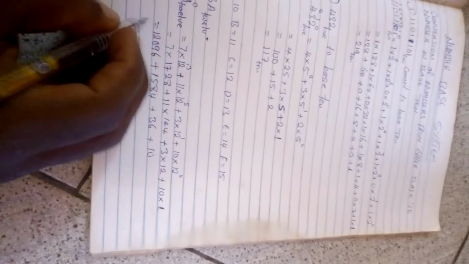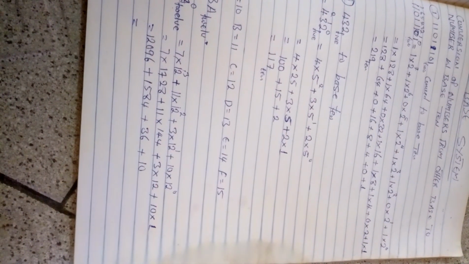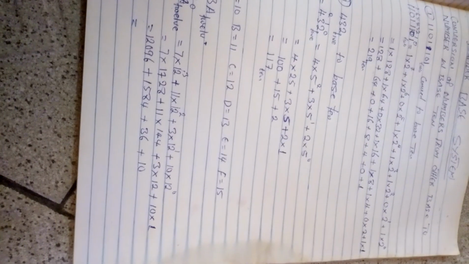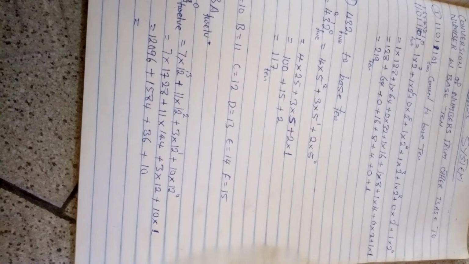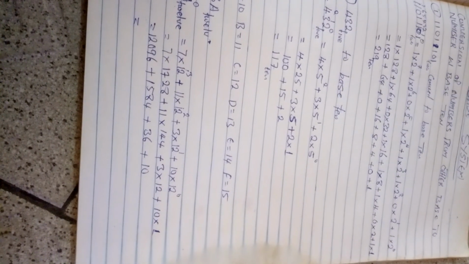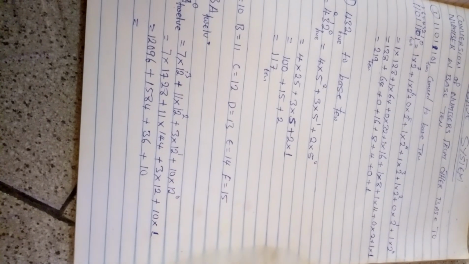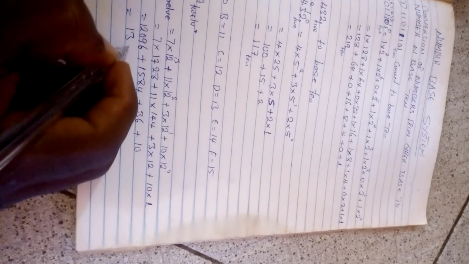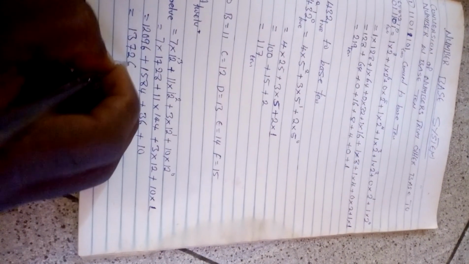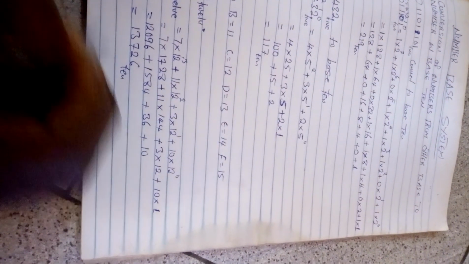Let's now add up everything together now. 1,584 plus 12,096 plus 36 plus 10. We now have the total sum of 13,726. This is the number in base 10. Hopefully, this is what we have as our answer. I believe you understand all of this now.